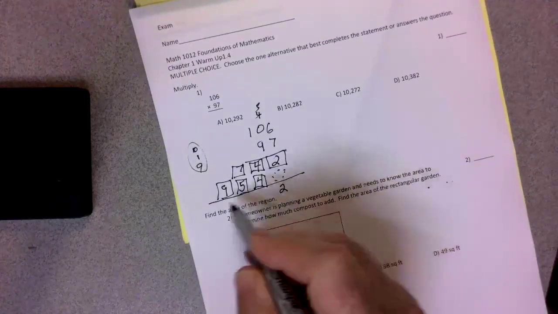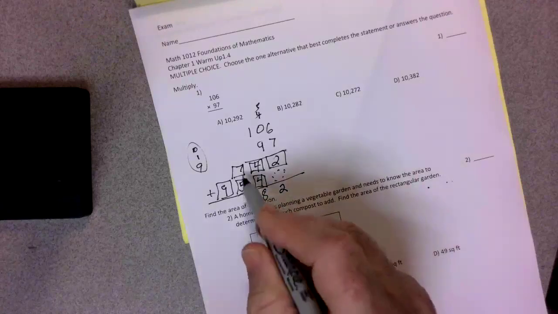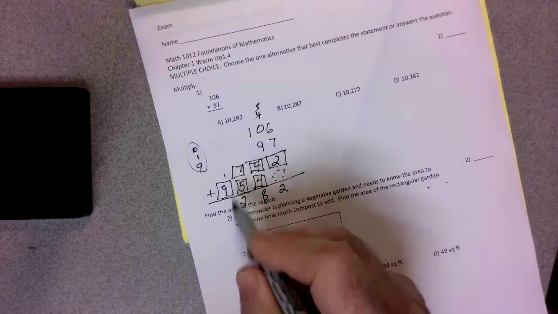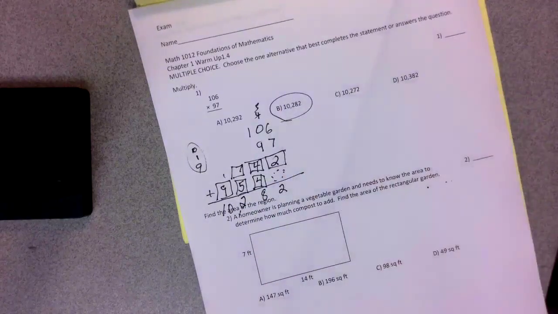So what's the answer? Add them together now. 2, 8, I think that was a 7, wasn't it? 12, 10. So the answer I got is 10,282, and I'm pretty sure that's the answer.